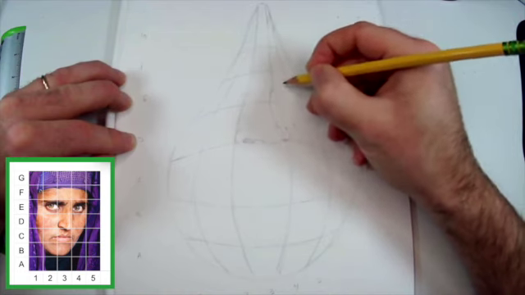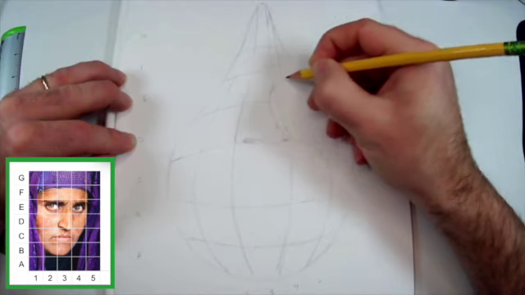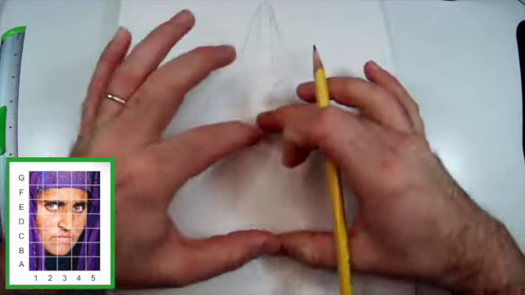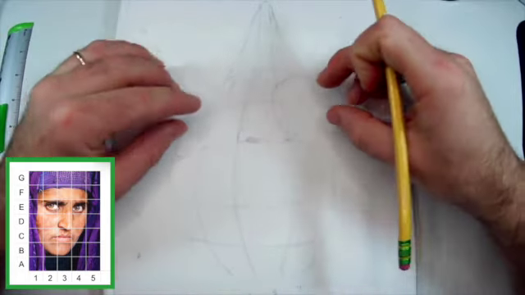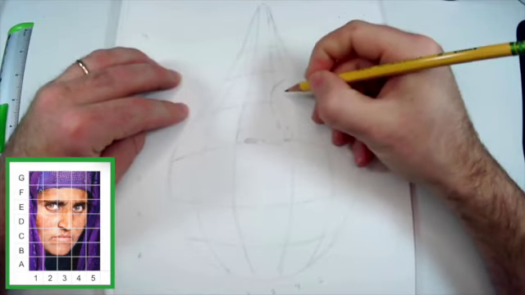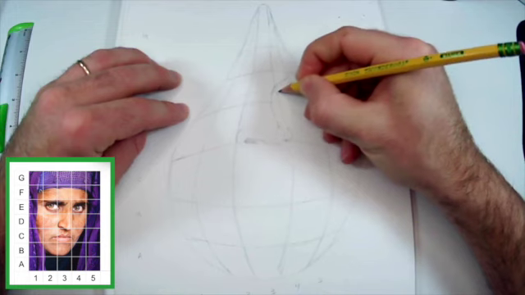And I'm going to come into the eyes. Right, so what's happening in here, there's a bulging effect, and in here there's going to end up being a kind of lengthening effect created by the distorted grid.